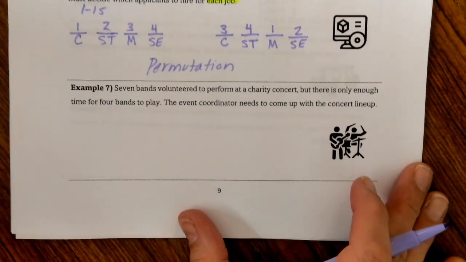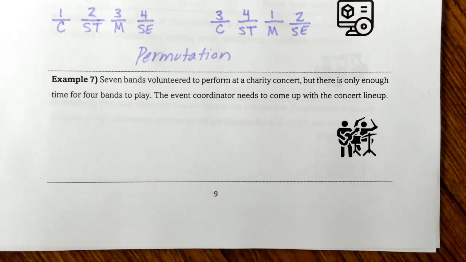All right, last one. We have 7 bands volunteer to perform a charity concert. There's only enough time for 4 bands to play. They need to come up with this concert lineup. So out of these 7 bands, does it matter? They're going to choose 4. Does it matter which band they choose first, second, third, and fourth? Now, they're not saying anything about timing, they're just saying we're going to take these 7 bands, and we're choosing 4 that are going to play, period.